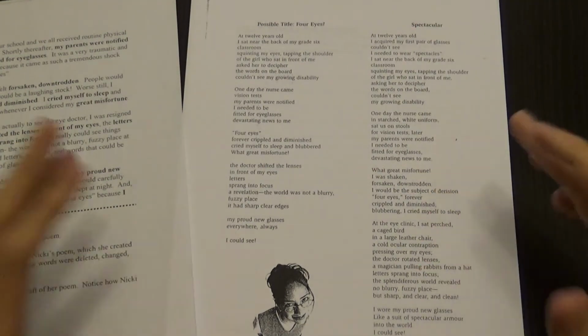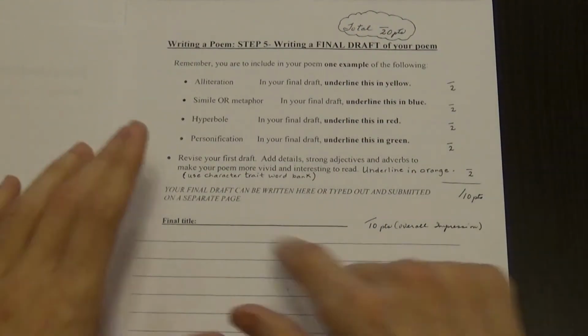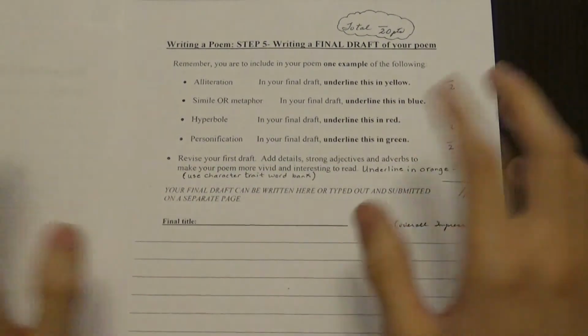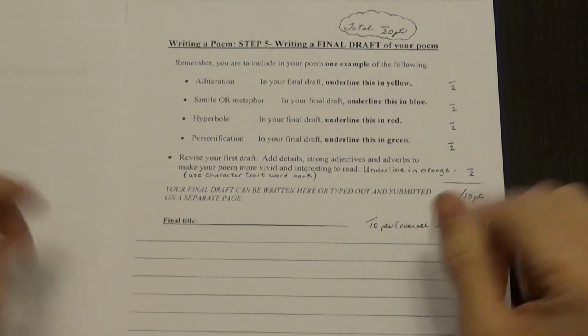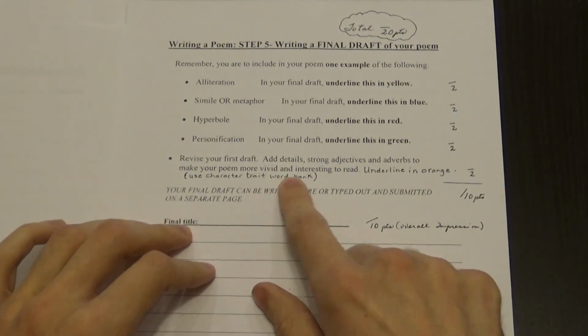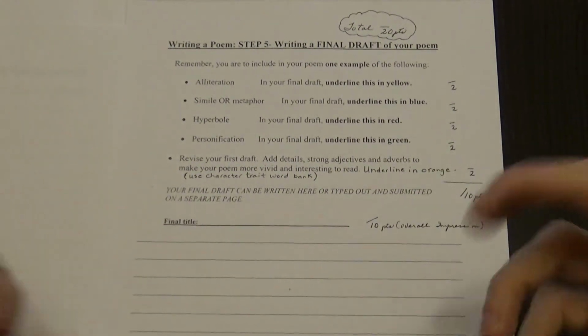least 16 lines. And once you're done your final draft, take some time to revise. Make sure you added enough details, some strong adjectives, adverbs to make your poem more vivid and interesting to read, because we want to feel the emotion in your poem.